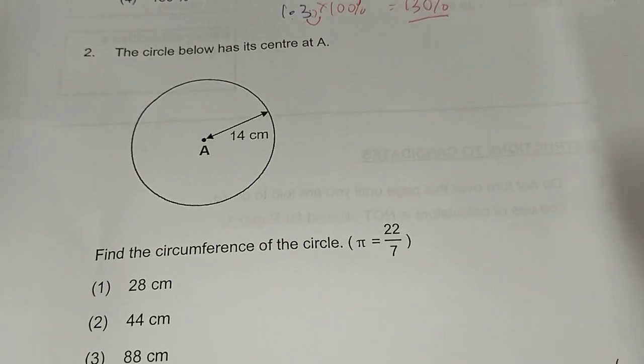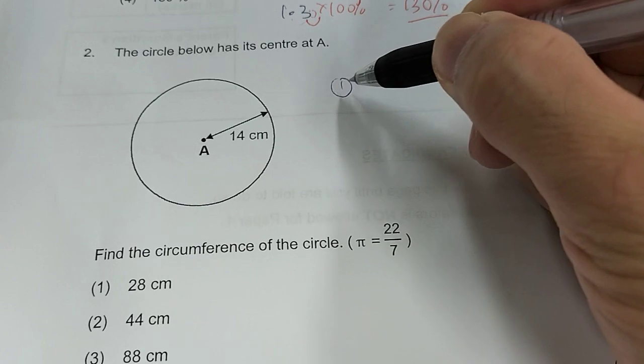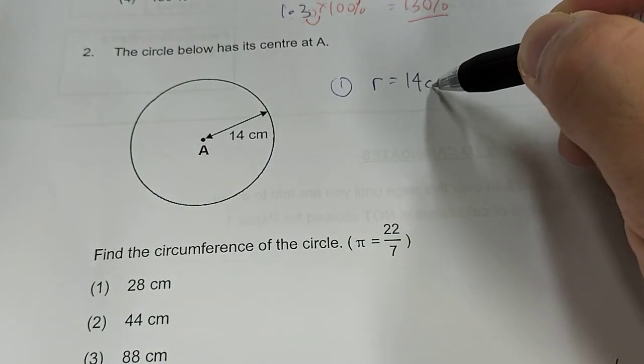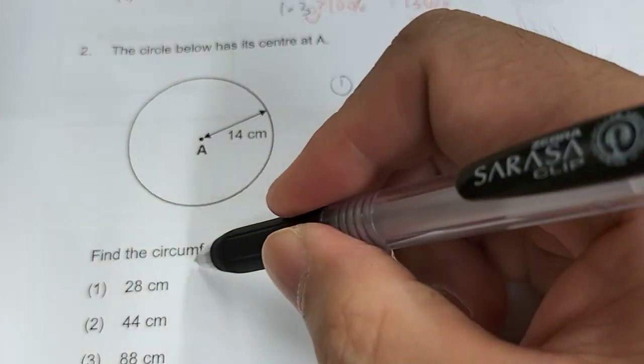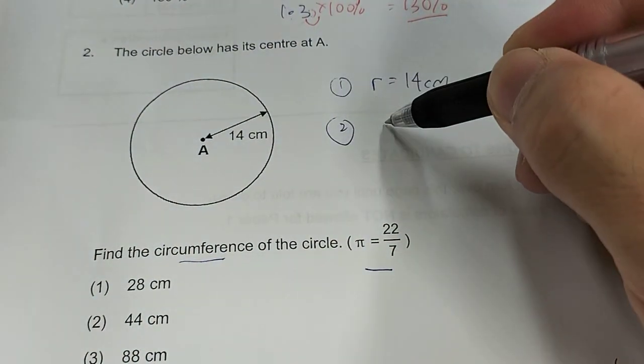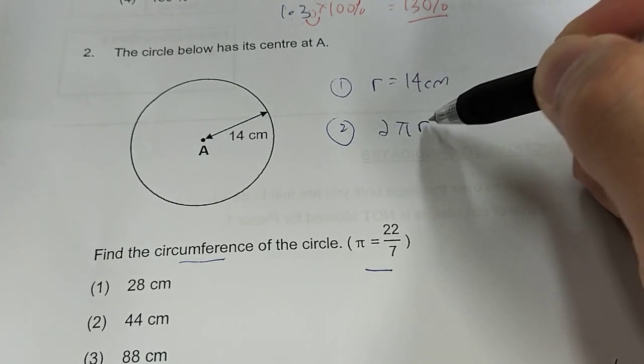Next one, find the circumference of this circle. I pause, you may start. Okay, step 1, usually let's label what is given. This radius is 14 cm. I've seen the radius, I know I must find the circumference. I'm given this pi. So step 2, I use my formula 2 pi r.